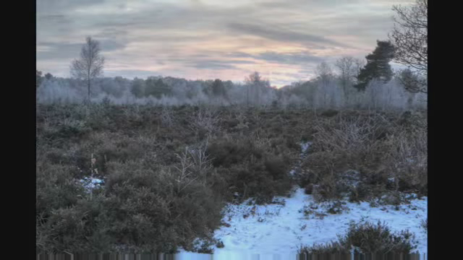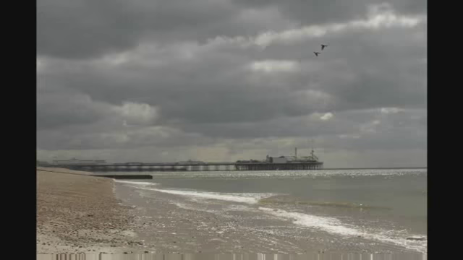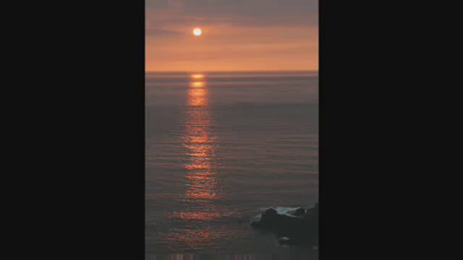As you can see in this picture, the land is covering 2/3 of the image and the sky 1/3. Whereas in this picture, the land is covering 1/3 of the image and the sky 2/3. In this picture, the sea is covering 1/3 of the image and the sky is covering 2/3. Whereas in this picture, the sea is covering 2/3 of the image and the sky is covering 1/3.